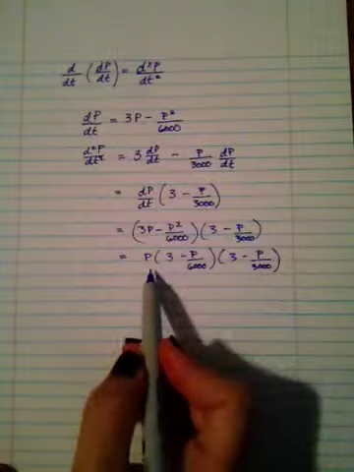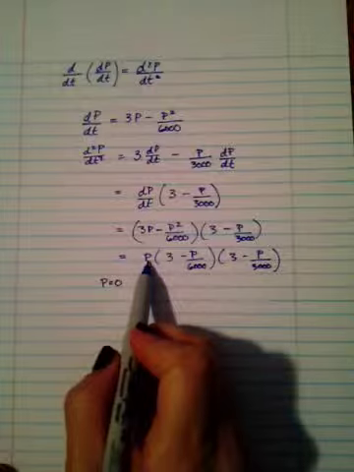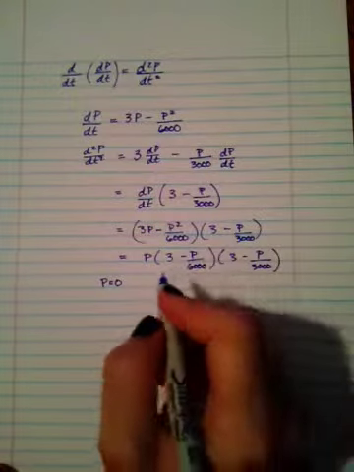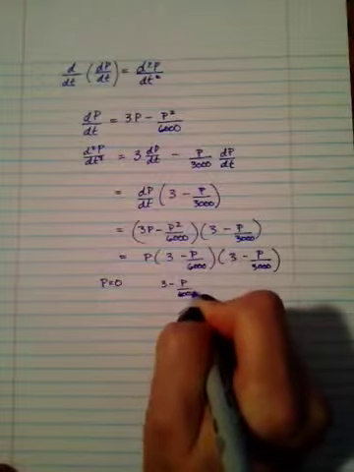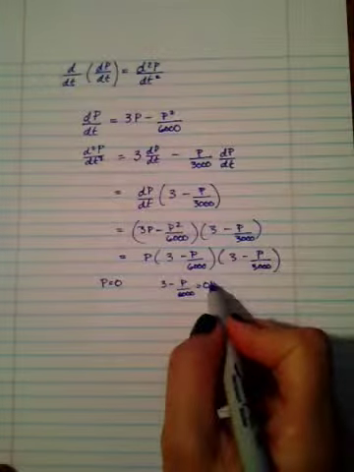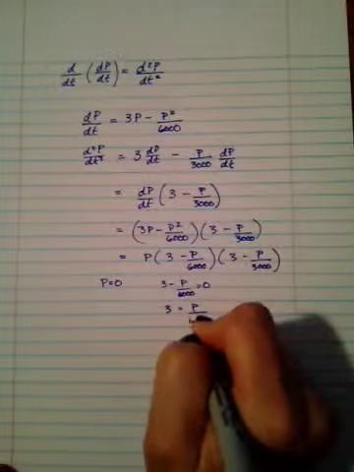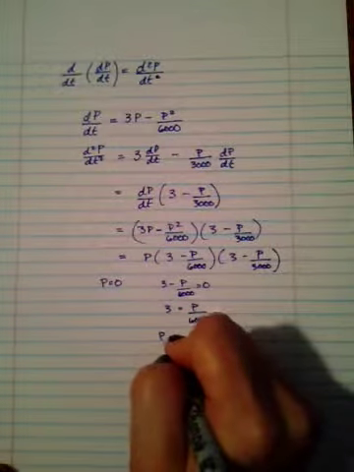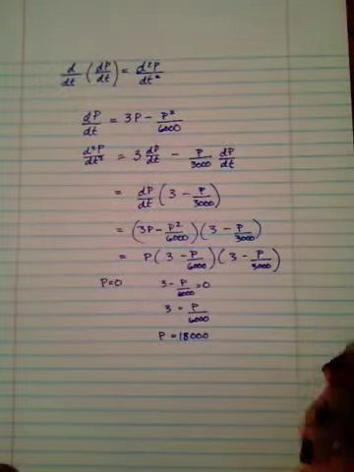So if I set each factor equal to 0, I have P equaling 0 being important, and it should make sense that a population of 0 is going to be significant because it's not going to grow if you have nothing there. Then if I set this factor, 3 minus P over 6,000, equal to 0, I can add the P over 6,000. So 3 equals P over 6,000, multiply by 6,000, and the population of 18,000 is significant, and from our last video we know that's the carrying capacity, so it should be significant.